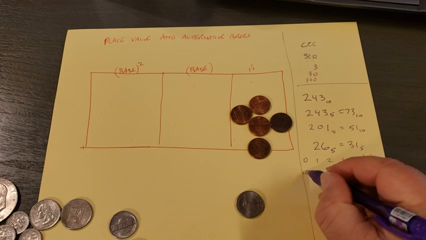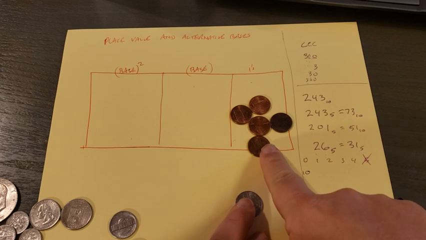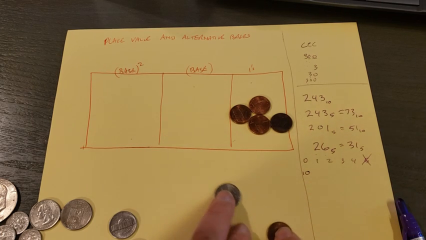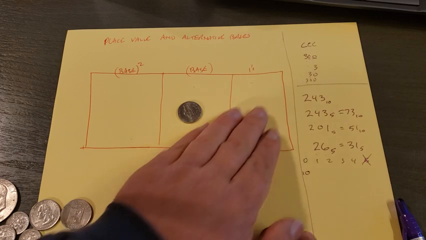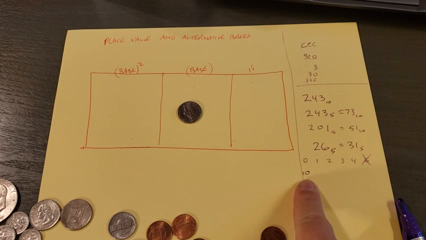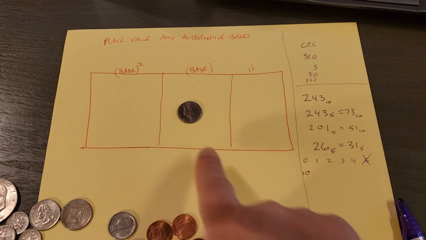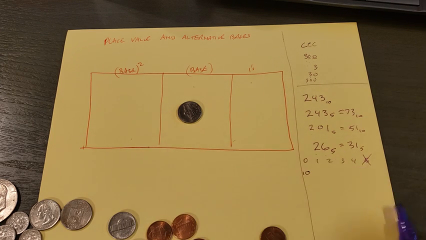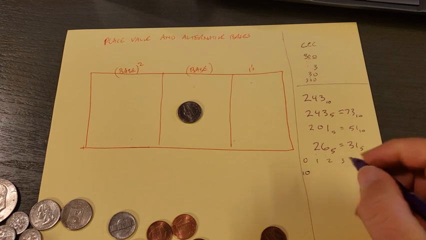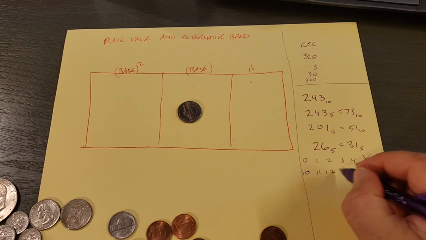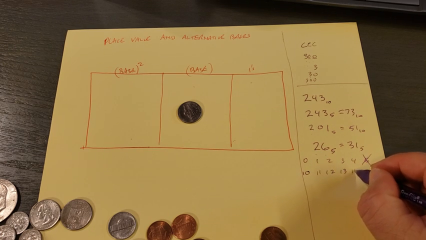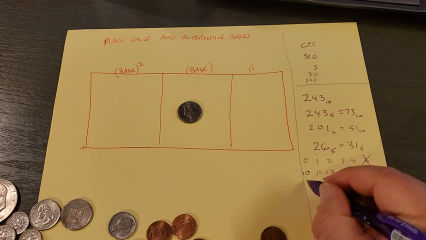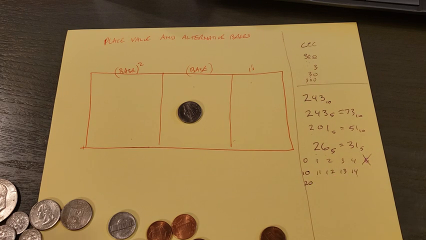What you're going to write down is 1, 0, because after 4, you get 1 nickel and 0 ones. So in base 5, 1, 0 means a 5 and a 0. Let me keep on counting here, because like I said, counting is probably the most important thing we can do in any base. And after 1, 4, it becomes 2, 0.